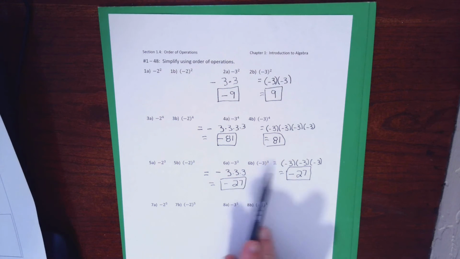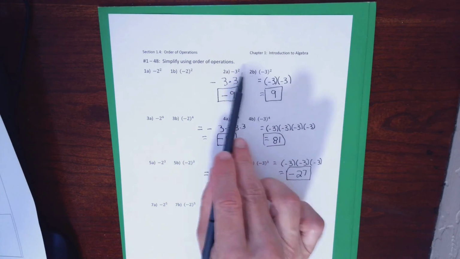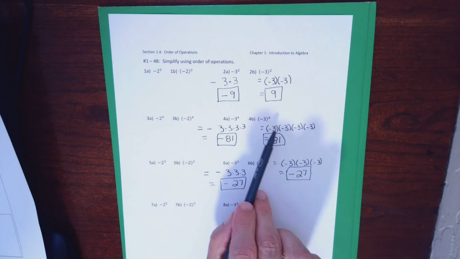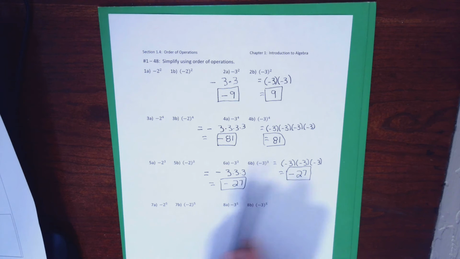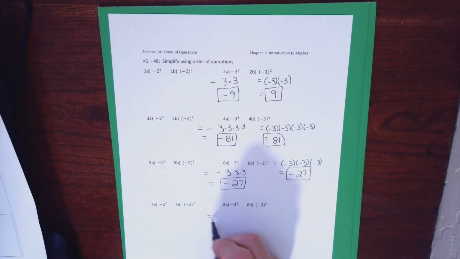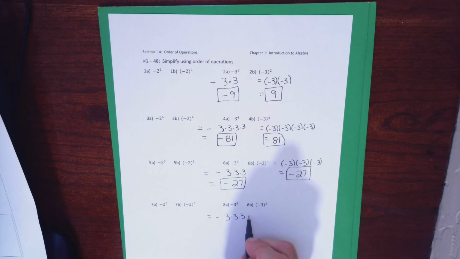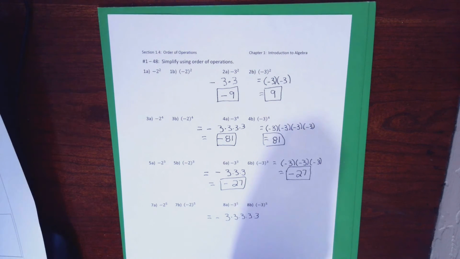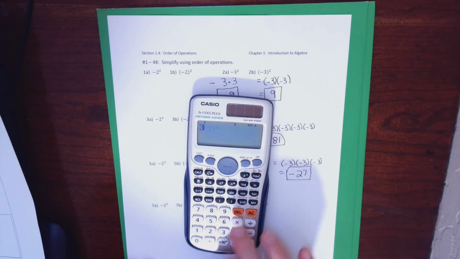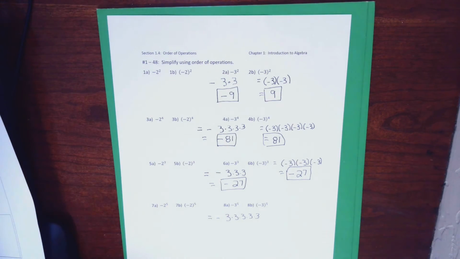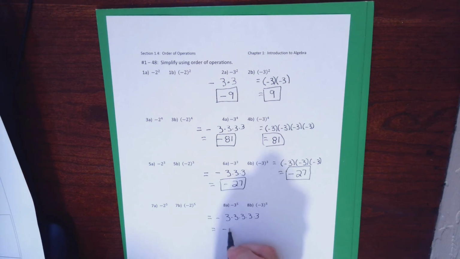That has to do with the exponent being odd or even. If the exponent is even, these will produce answers that are opposites. If the exponents are odd, the answers will be the same. Lastly, 8's a little bit silly. 8a wants me to find the opposite of 3 to the 5th, which means I need to figure out what 3 to the 5th is. That's multiplying 3 by itself 5 times. Wouldn't do that on a test. 3 to the 5th is 243, and I want the opposite of 243. So my answer for 8a is going to be negative 243.